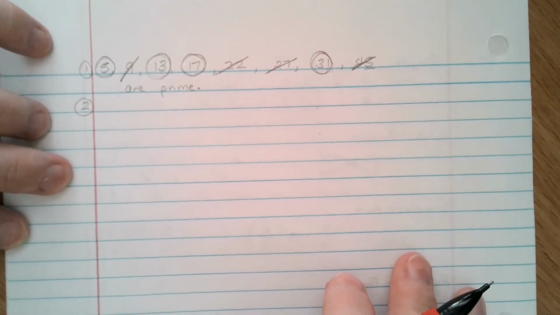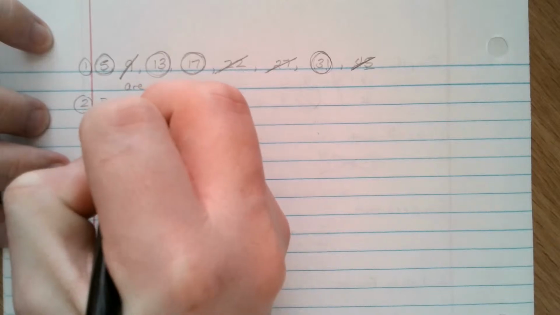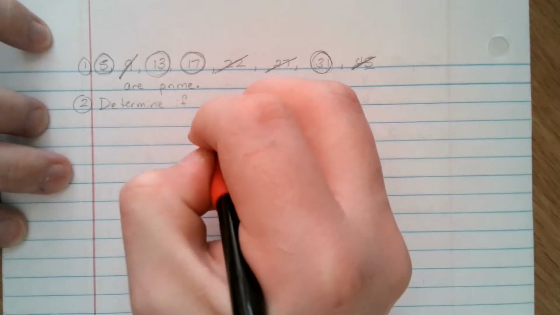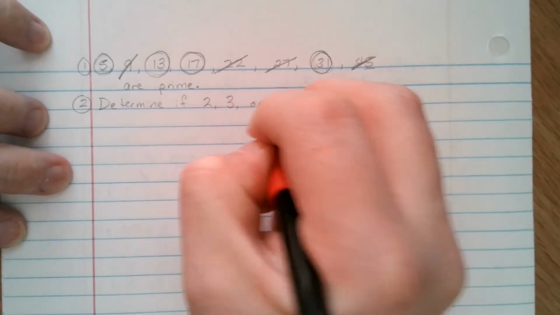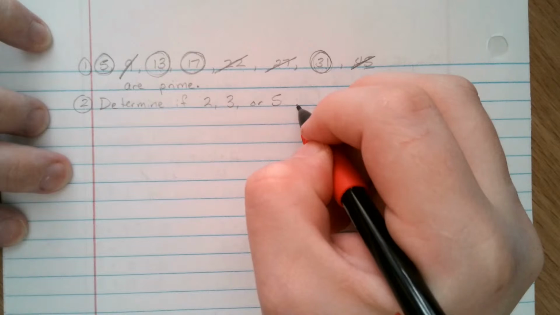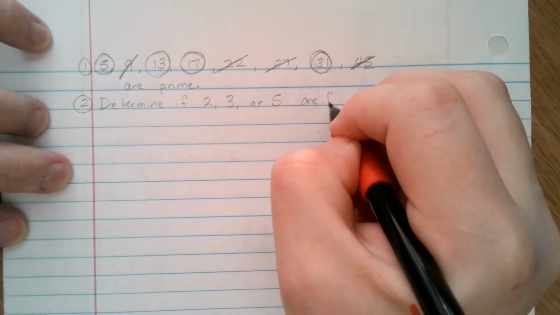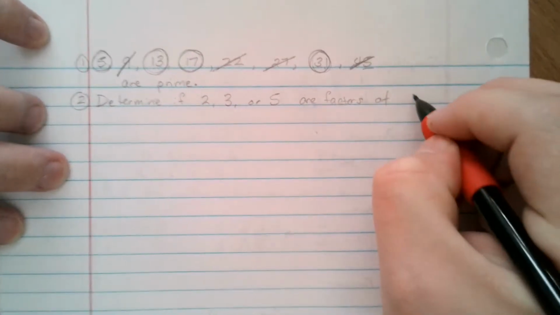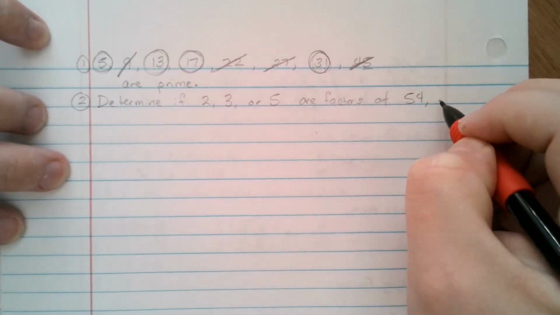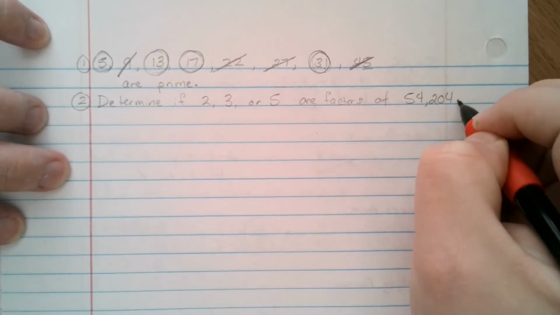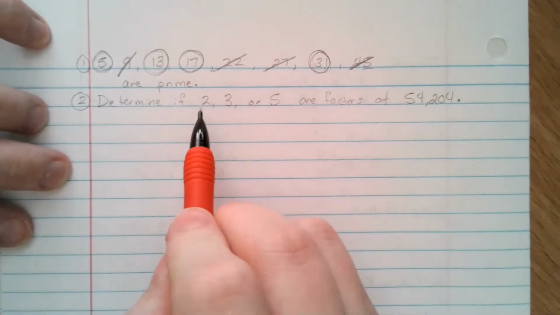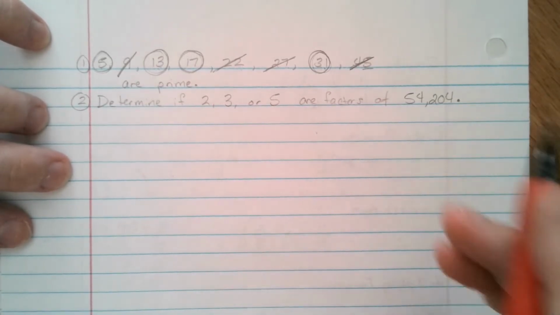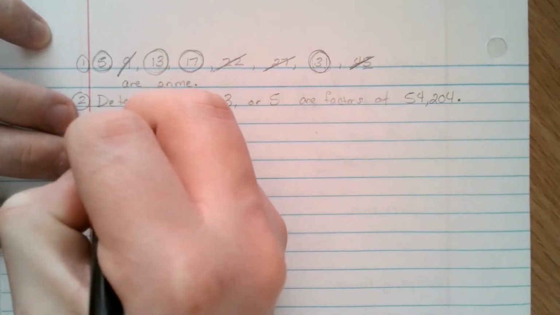All right. Determine if 2, 3, or 5 are factors of 54,204. So to determine if it's divisible by 2, we know the last digit must be even, and it is, so it is divisible by 2.